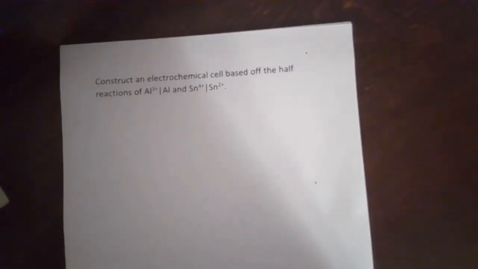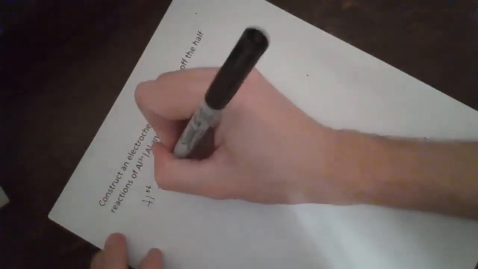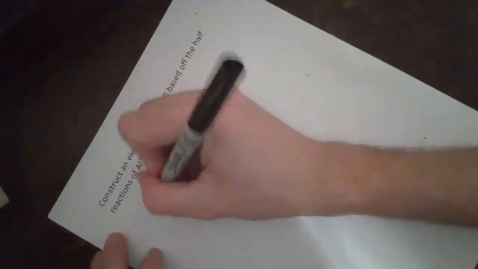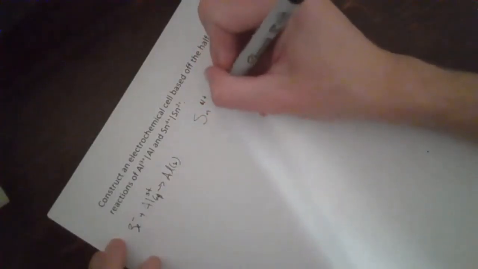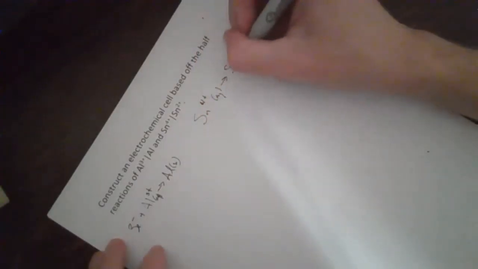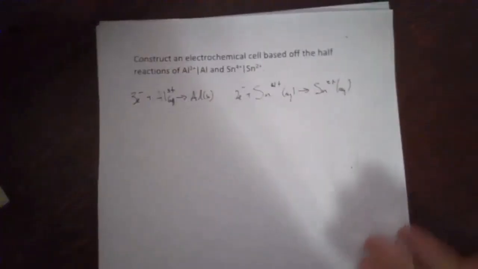So first thing is the chemistry. I always want to start at the chemistry, figure out what my half reactions are. So Al3+ becoming Al, 3 electrons there. And then I have Sn4+ becoming Sn2+, and I have 2 electrons there. I need to know which one of these is going to be the reduction, which one's going to be oxidation.